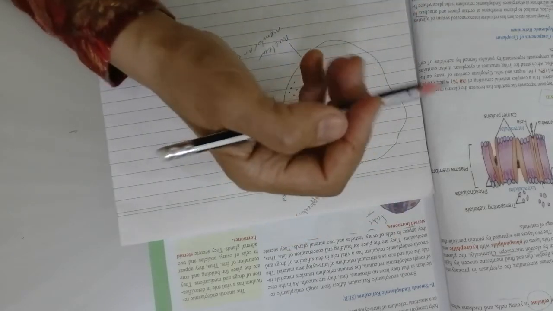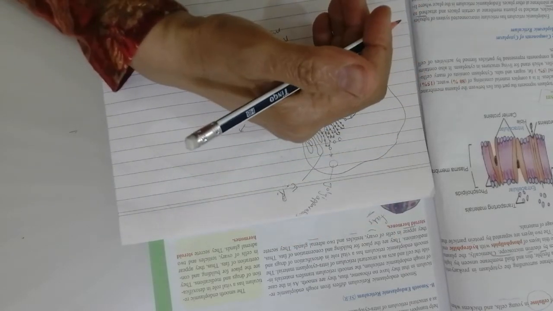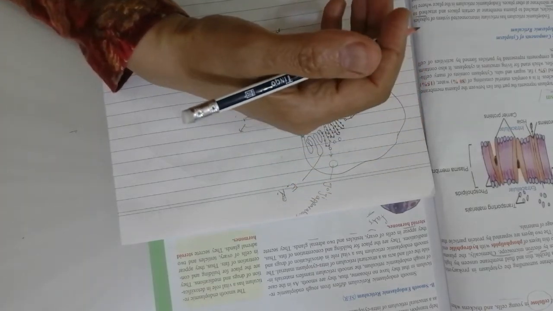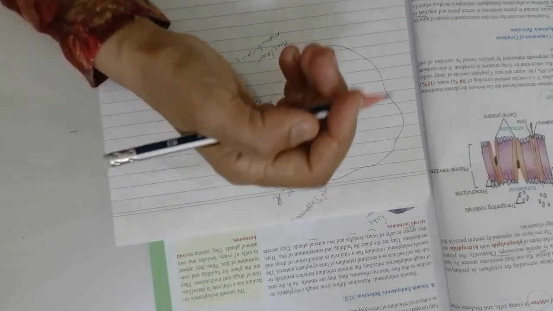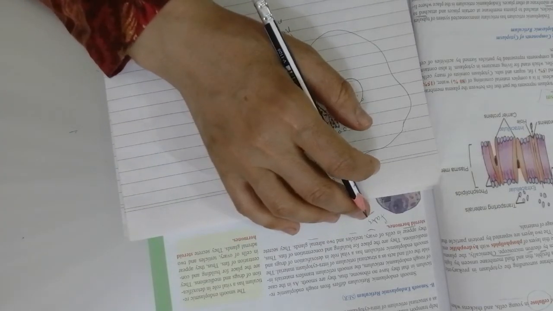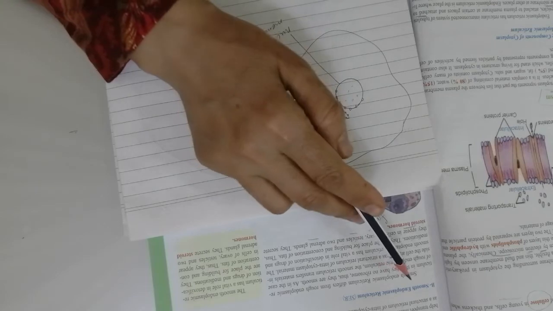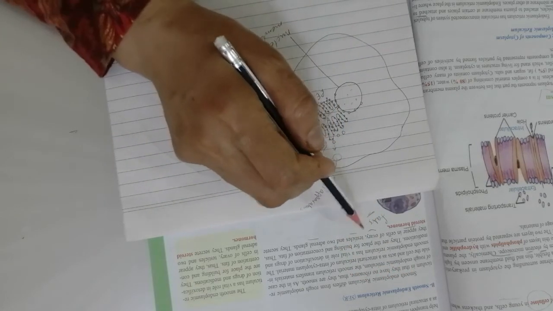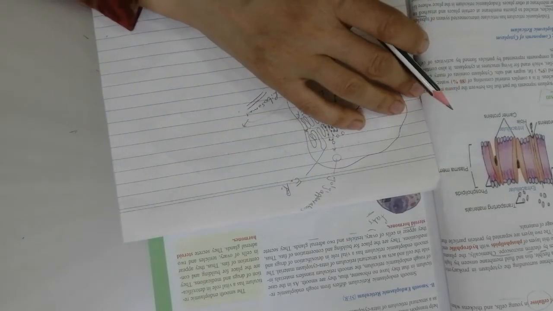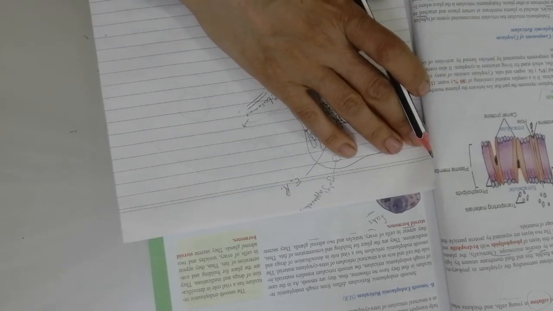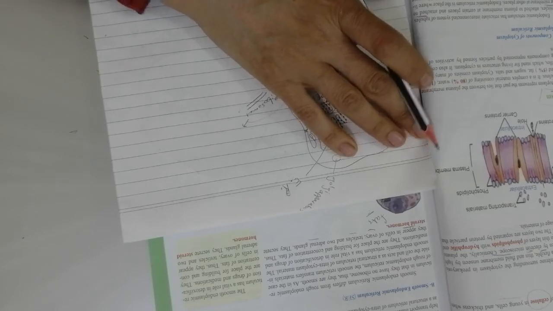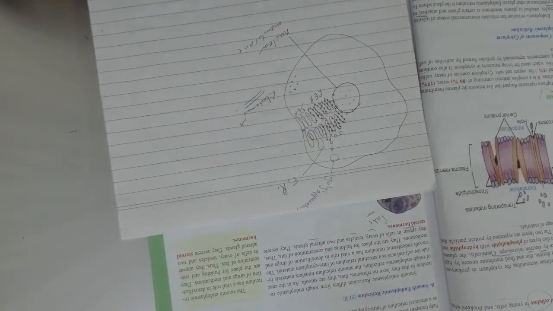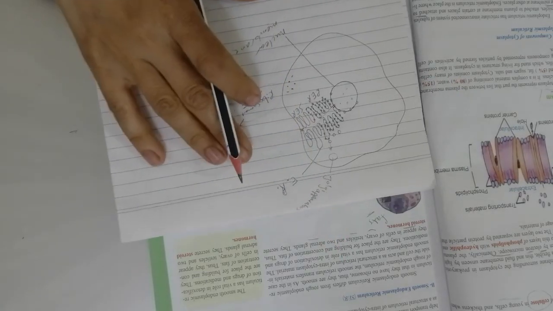Here it says they appear. Yes, they appear in all types of cells, all types of eukaryotic cells in our body. But we find lots of smooth endoplasmic reticulum in these organs, more than in the other normal organs. The other organs have smooth endoplasmic reticulum, but not in the same amount as is found in these types of organs.